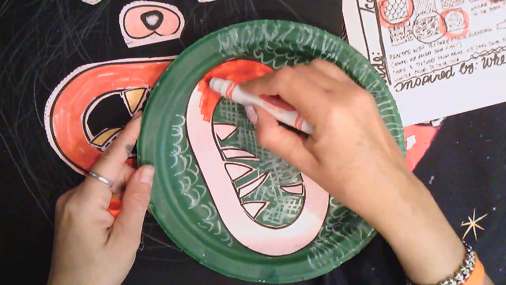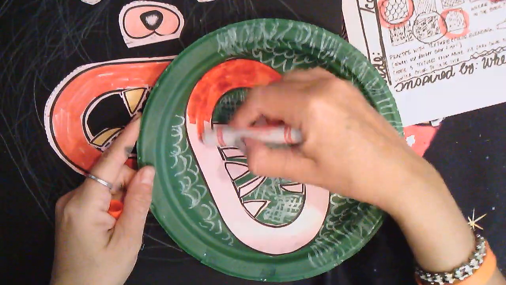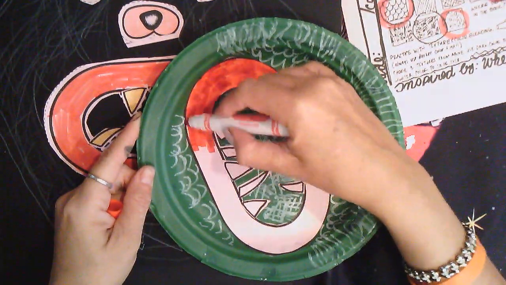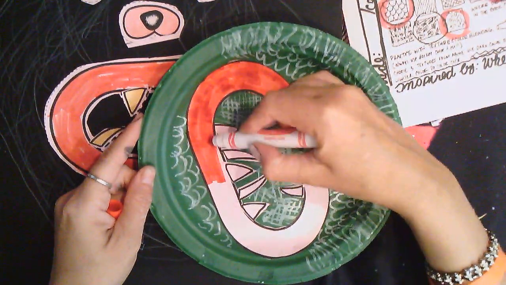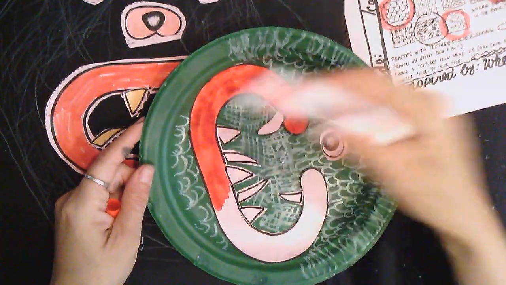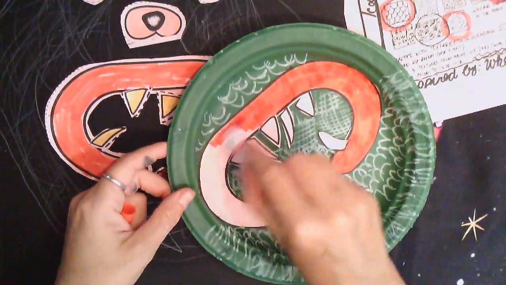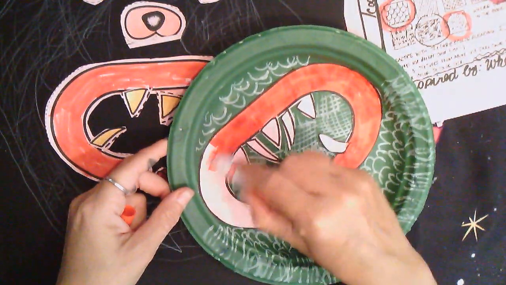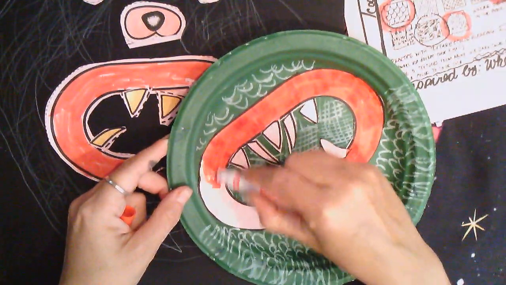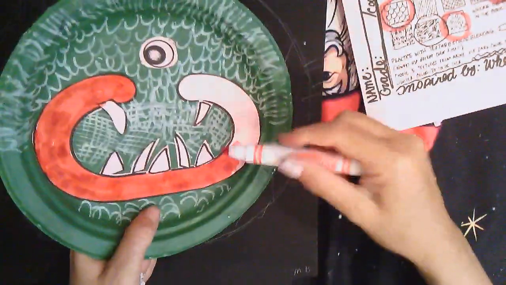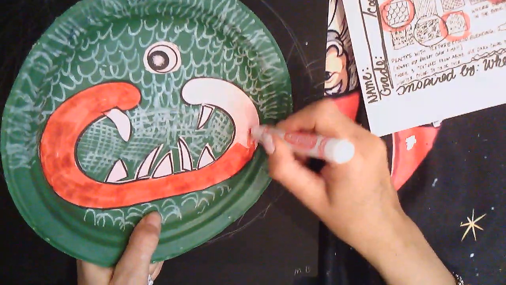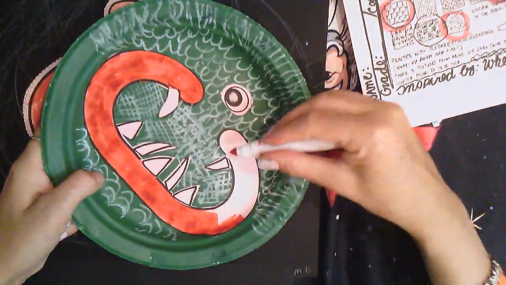And again, if you're not comfortable making a monster, make a puppy. I showed you examples of the puppy. So that's a good idea too. If you're not comfortable making monsters, but that's fine. Although this one is a scary but friendly monster, just like the ones from the book Where the Wild Things Are.